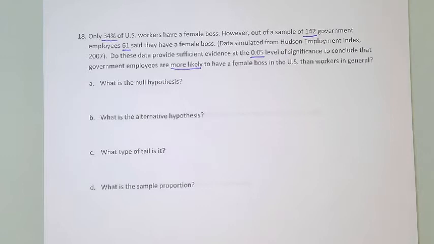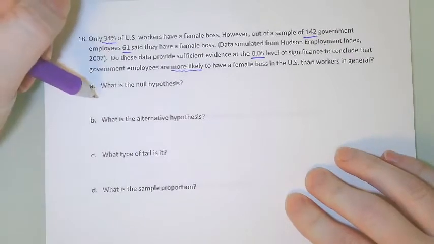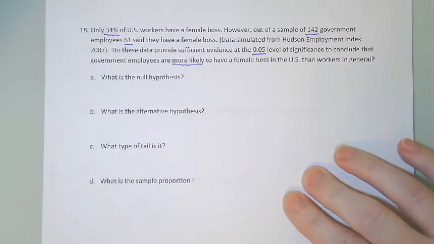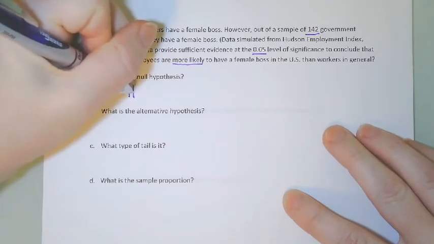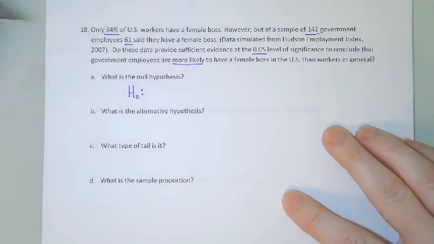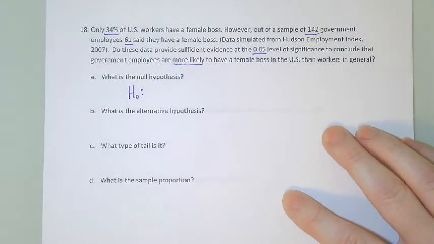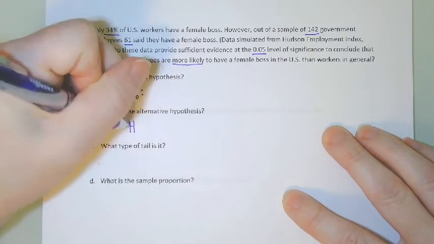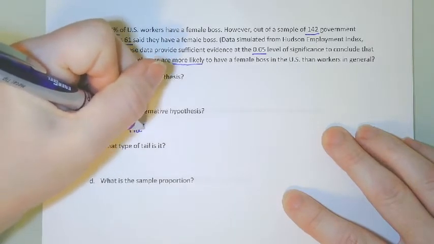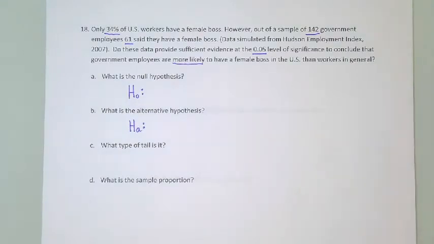So in the hypothesis testing process, our first step is always to write our two hypotheses. So part A is asking us for our null hypothesis, H sub O. And part B is asking us for our alternative hypothesis, H sub A. And in this module, we are just focused on proportions.